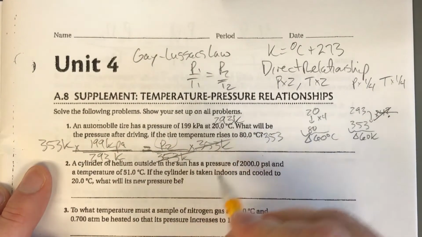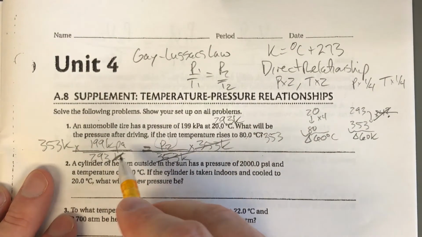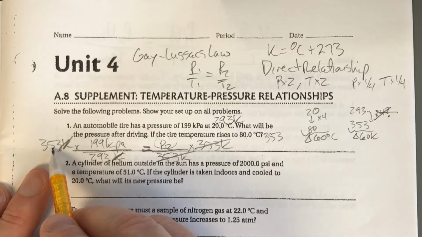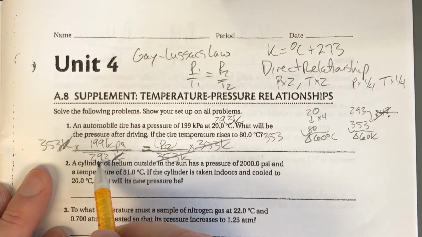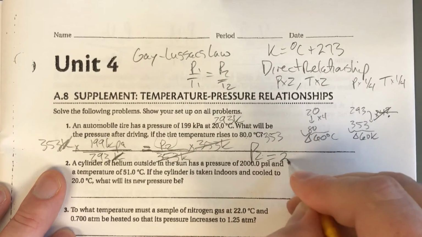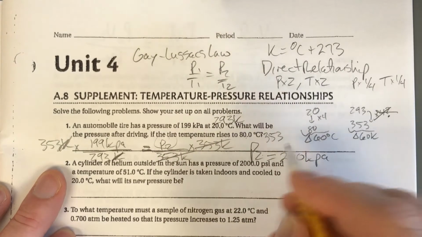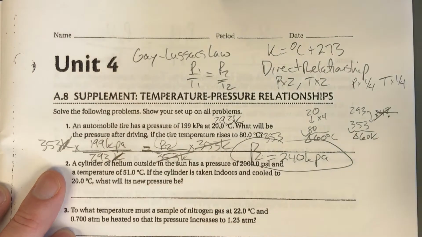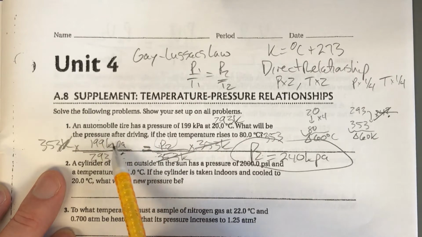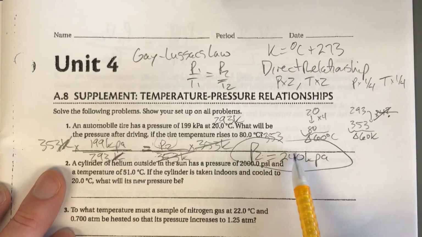So I can get rid of this on the right side, and then my K's cancel out, and I'm going to be left with kilopascals, which is my unit, because I want to solve for pressure. So in my calculator, 353 times 199 divided by 293, P2 is equal to 240 kPa. Now, look at it proportionally. Temperature went up, 293 to 353. So if temperature goes up, pressure should go up, 199 to 240. This one went up a little bit, that one went up a little bit.